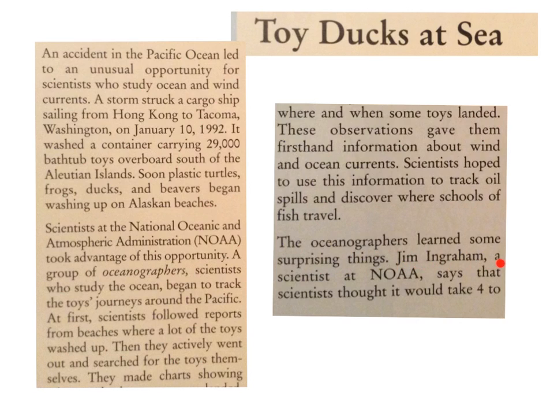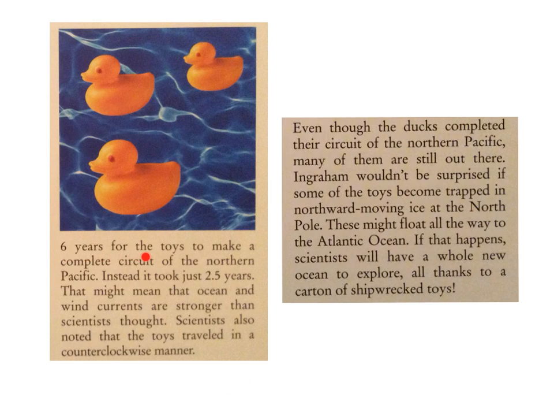Jim Ingram, a scientist at NOAA, says that scientists thought it would take 4 to 6 years for the toys to make a complete circuit of the northern Pacific. Instead, it took just 2.5 years. That might mean that ocean and wind currents are stronger than scientists thought. Scientists also noted that the toys traveled in a counterclockwise manner.